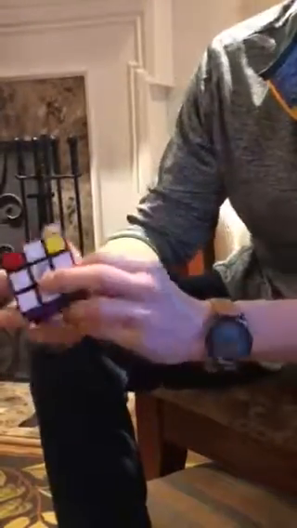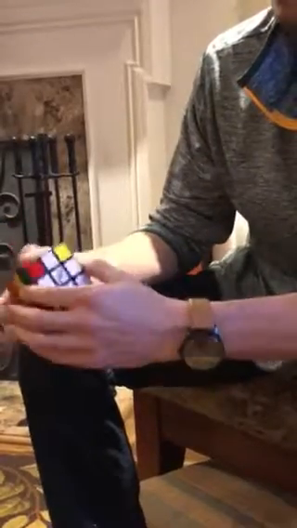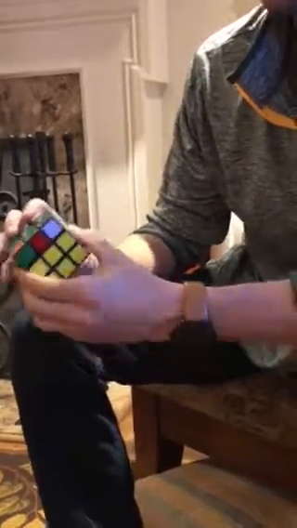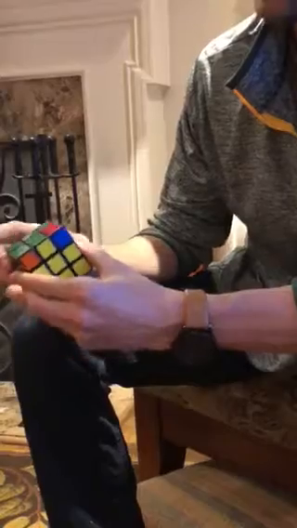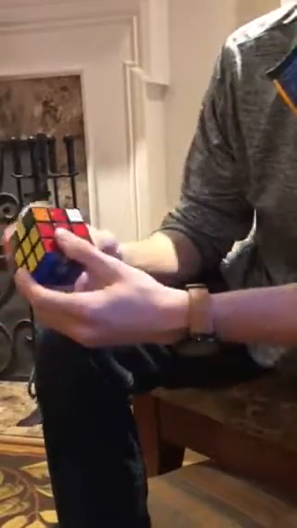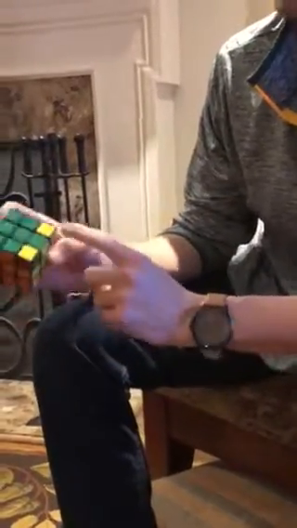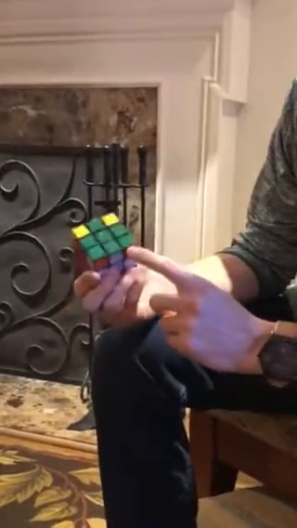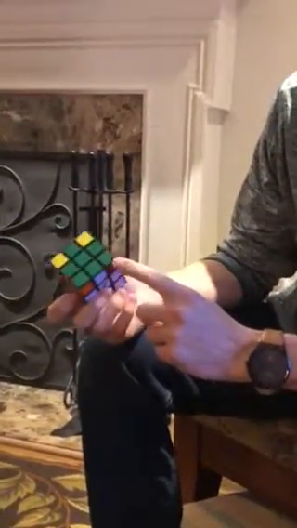So in this case, now I have adjacent sides. So it's right, up, right, 2 up, and then like that. So now I have the matching faces for the green cross. So now what I need to do is get the corners of the green cross lined up right.